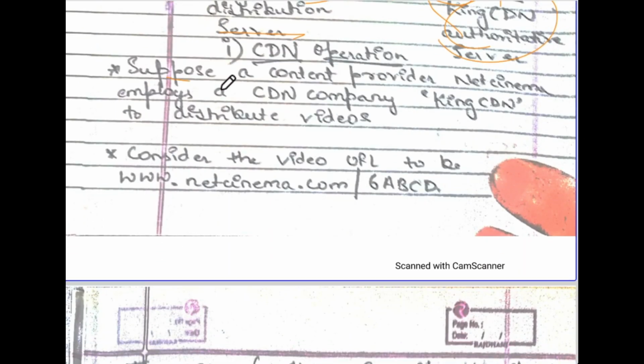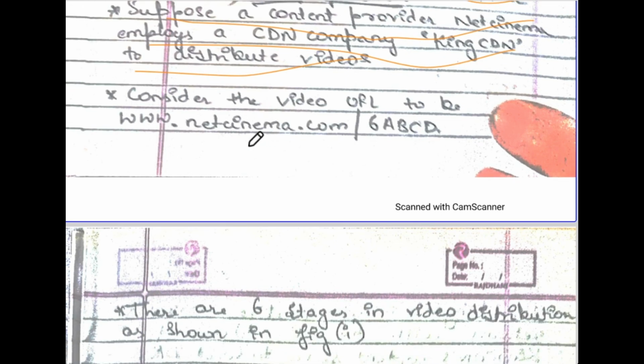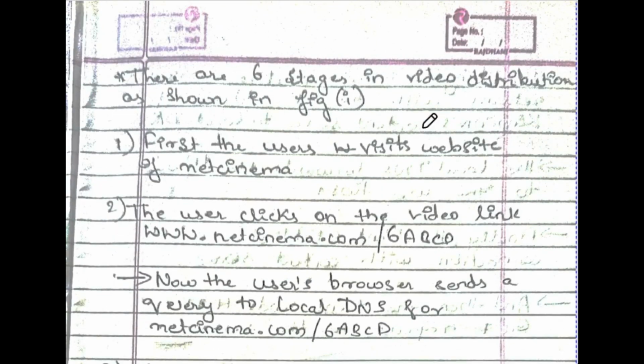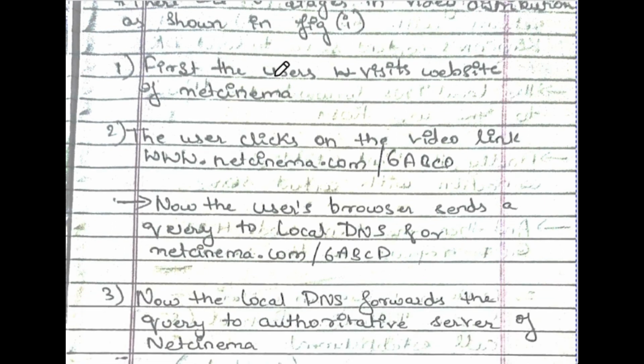Suppose a content provider, netcinema.com, employs a CDN company known as King CDN to distribute their videos. The URL for the video is www.netcinema.com/ABCD. There are 6 stages in video distribution as shown in figure 1.